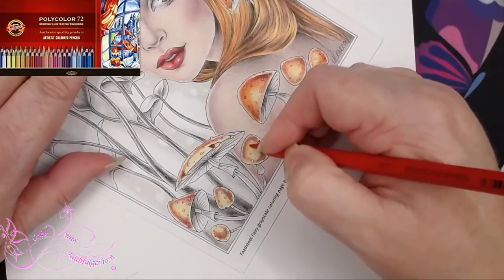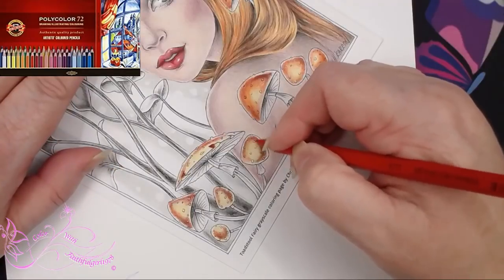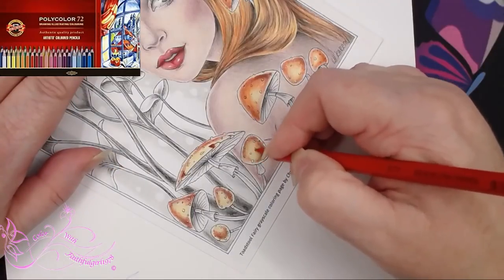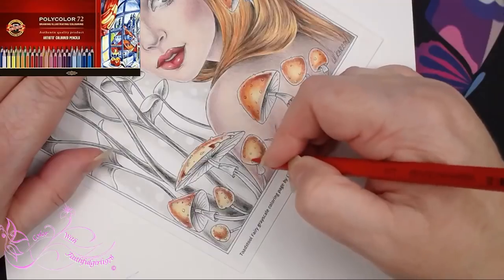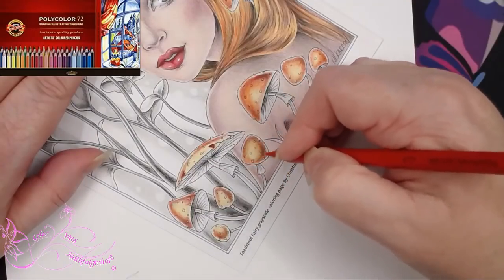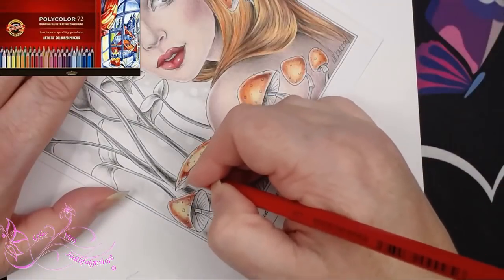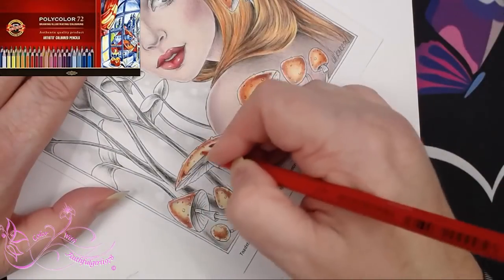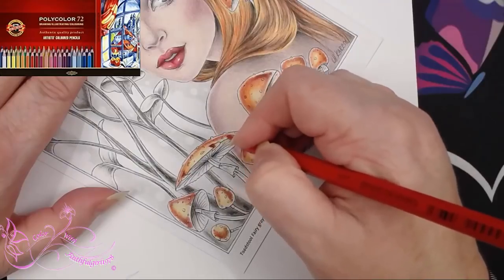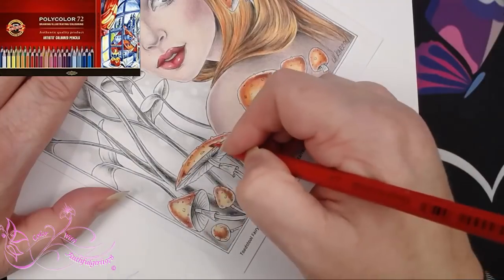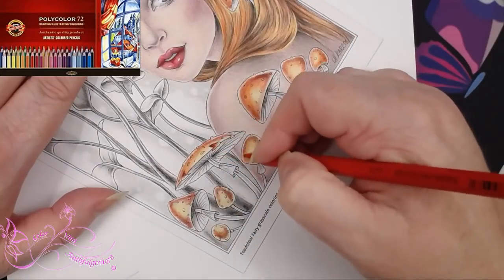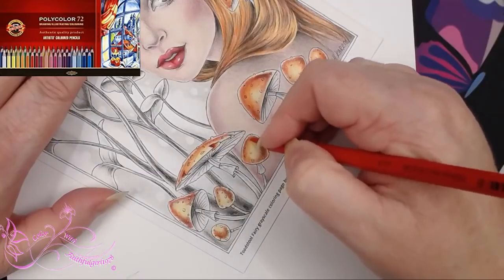Eventually I'll have them all. I'd like to get the fluoros at some stage. I think it'd be cool to use the fluoro colours. I don't use fluoros usually, but fluoros work well for glow effects.